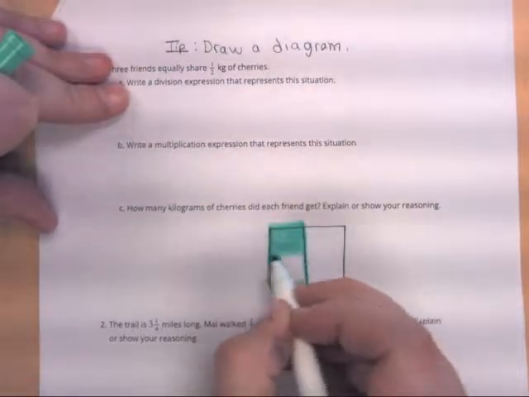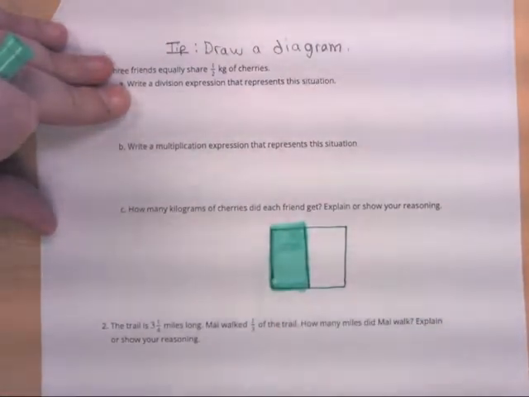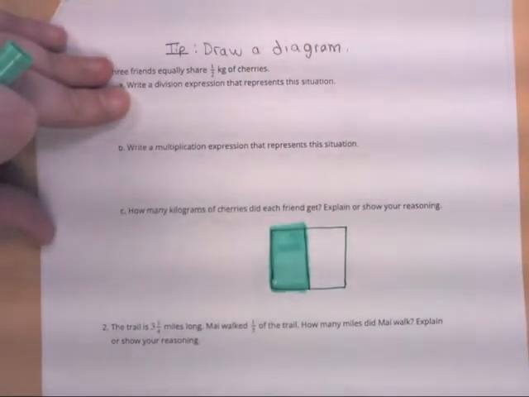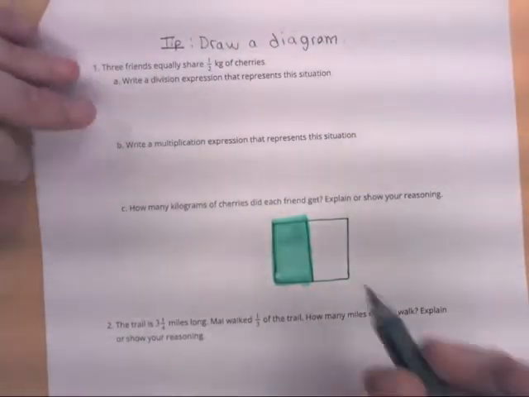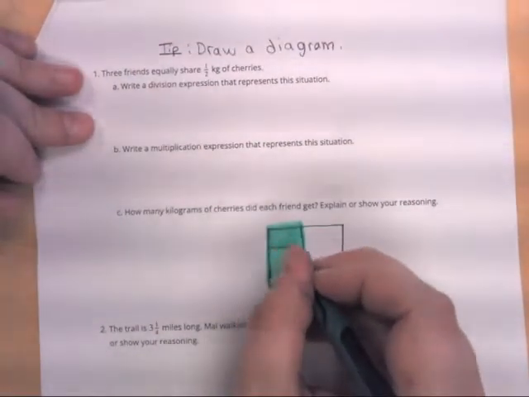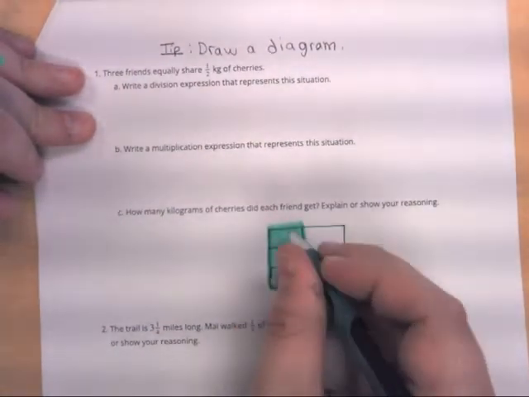So here's 1/2 a kilogram of cherries. And I want to share this 1/2 of cherries with 3 people. So I want to divide the amount of cherries I have into 3 equal pieces, right?